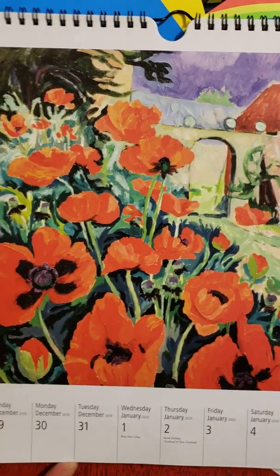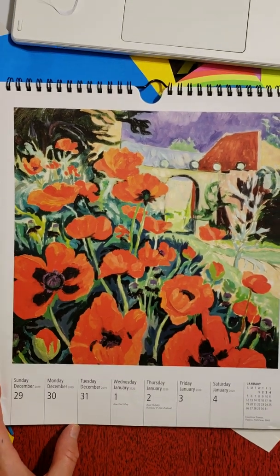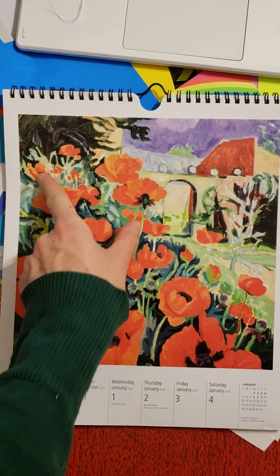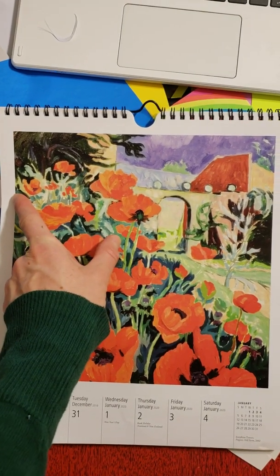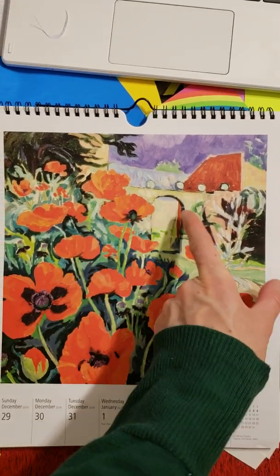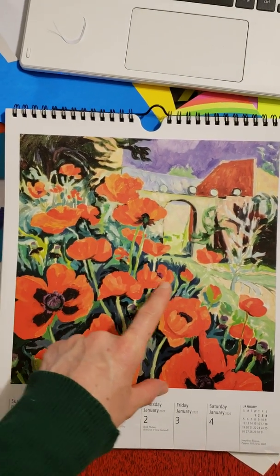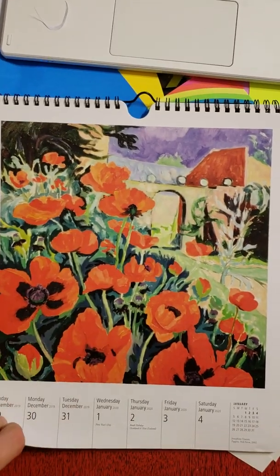Again, this one is following that Z pattern. The flowers are going down. We have the first vertical flowers, then we see that doorway. That doorway is a very important point, but also the way that it's leading us down.